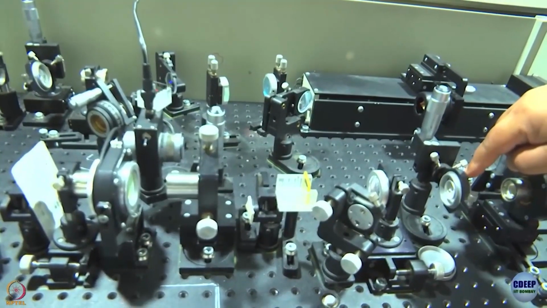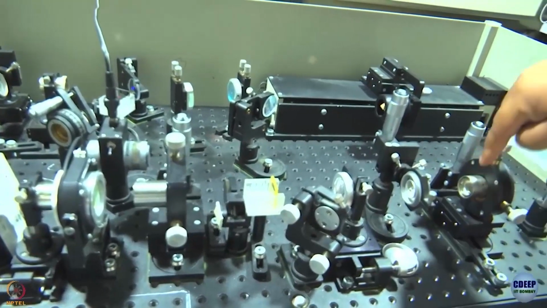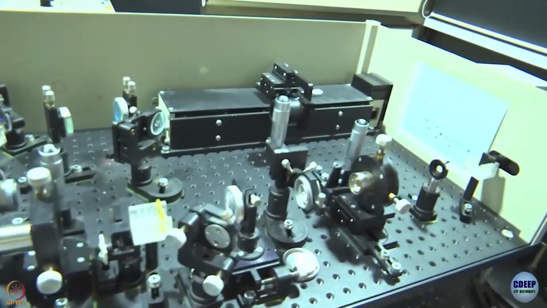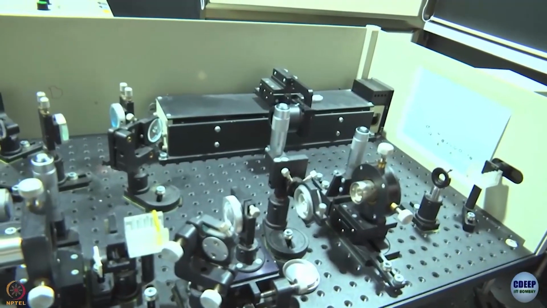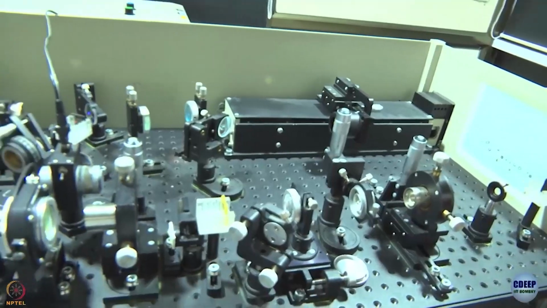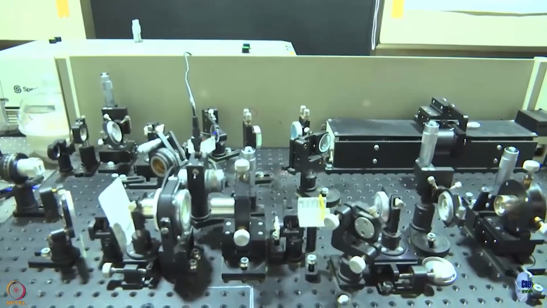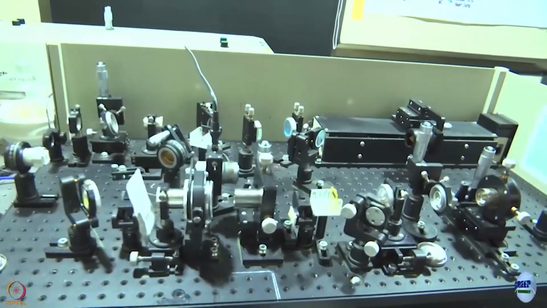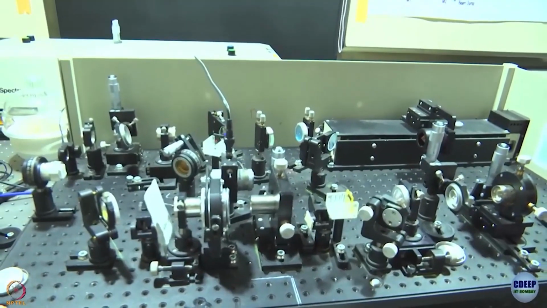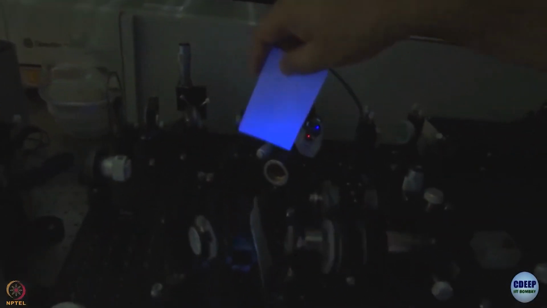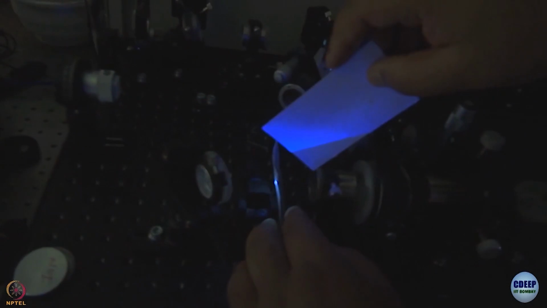Sum frequency is generated here, collected by the lens here, goes straight, and we have discussed the detection part already. So, these are the components. Now, we are going to turn off the light and show you the fluorescence as well as the sum frequency. Right. Now that the light is off, you can see blue light once again, can't you? So, blue light comes here, remember, gets collected by this lens and is focused onto the sample.